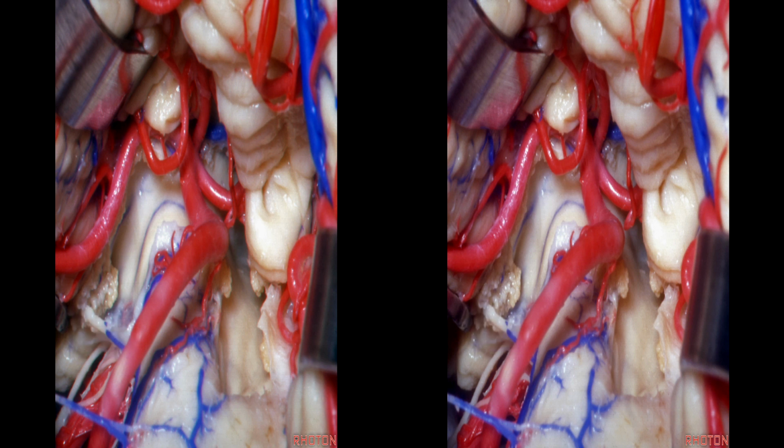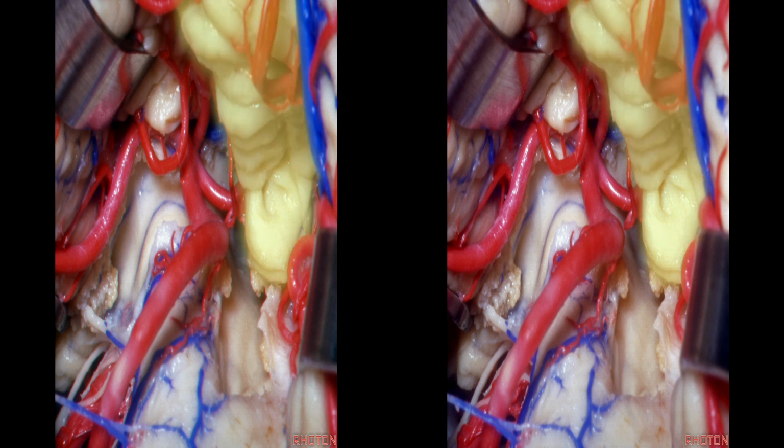Here's Luschka behind 9, adjacent to the flocculus. So for pathology in the fourth, we use the tela-velar approach. It's become common in pediatric neurosurgery for fourth ventricular tumors. The only time I split a vermis today is if the tumor is in the vermis.